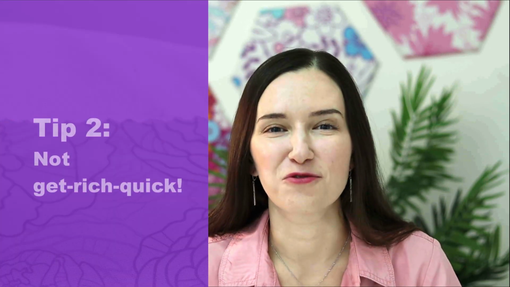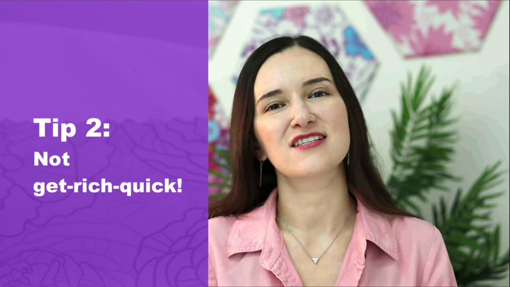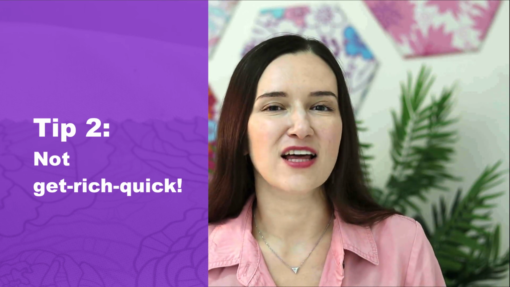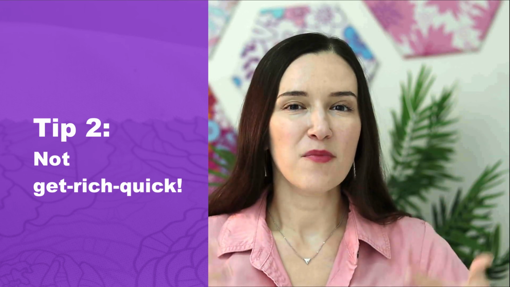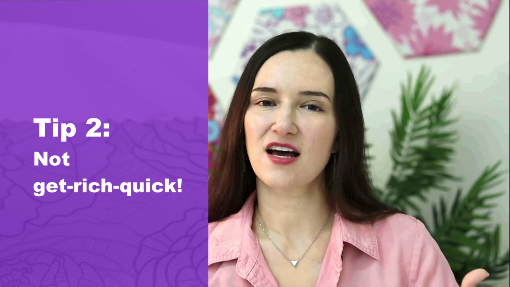Tip number 2. This is not a get-rich-quick scheme. I think many beginner artists or designers feel like this is something where they can make 10 pieces of art or designs, put them out there on the internet, and all of a sudden they are rich very quickly. This is not how it works, at least not as a rule, not in my experience. However, hard work and consistency over time will really give you great results.